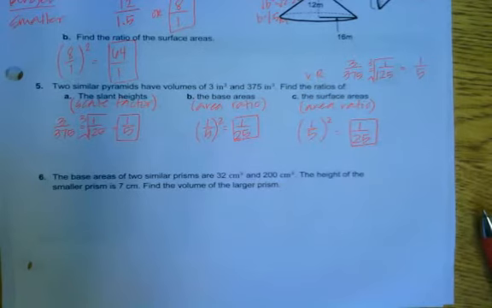Try number 6 on your own. So start with solving for the height of the larger cone, or larger prism.